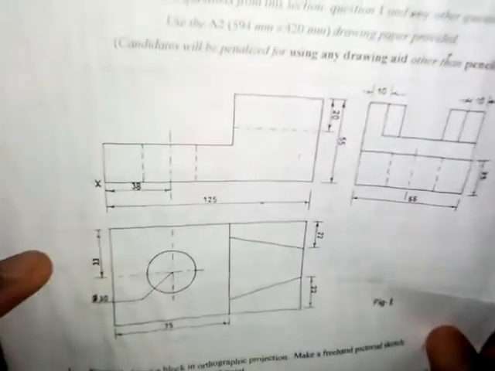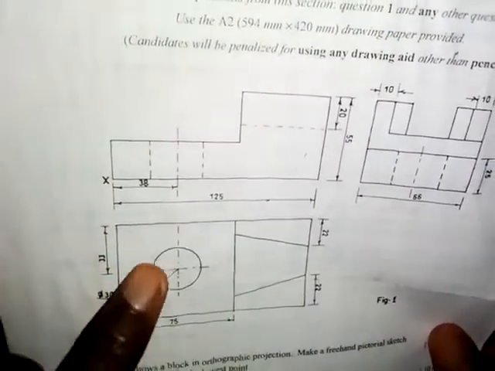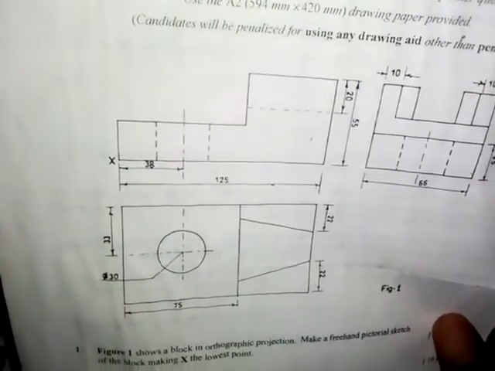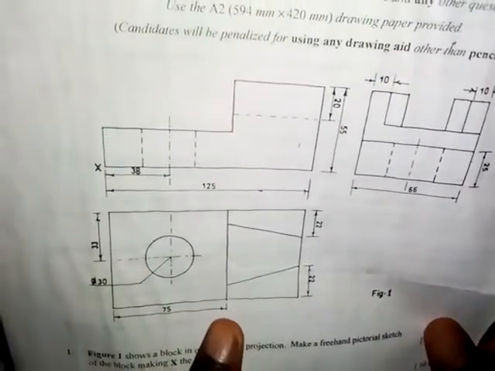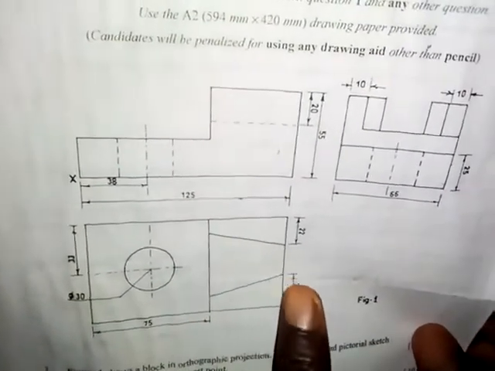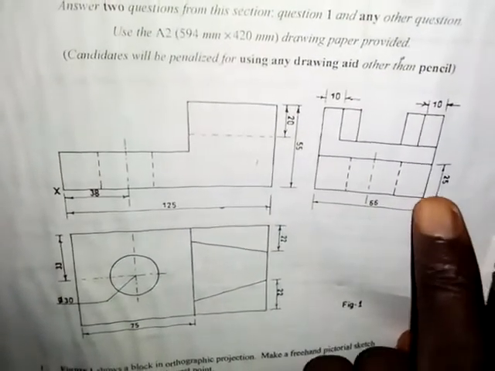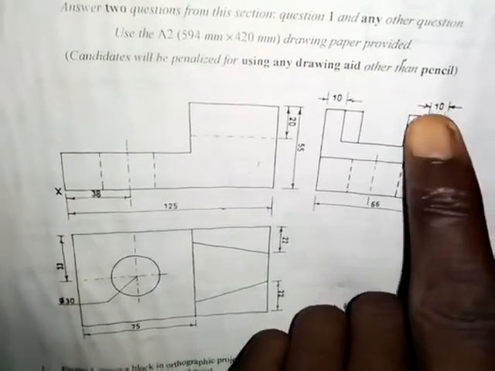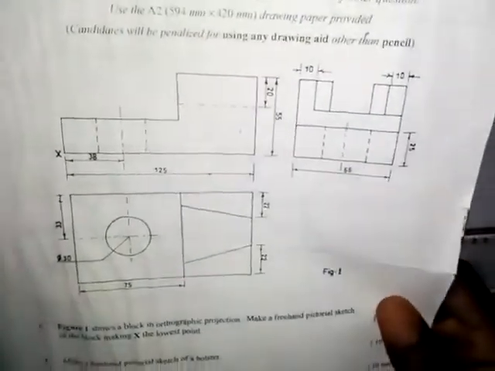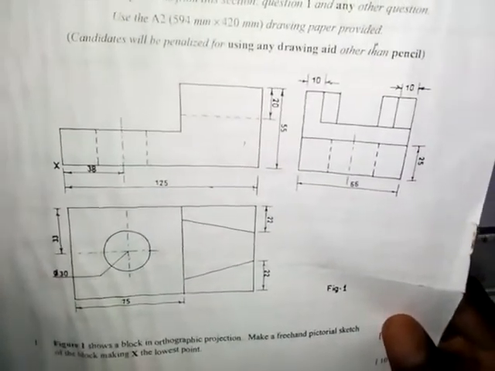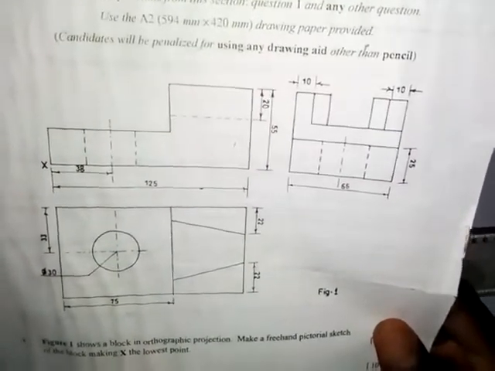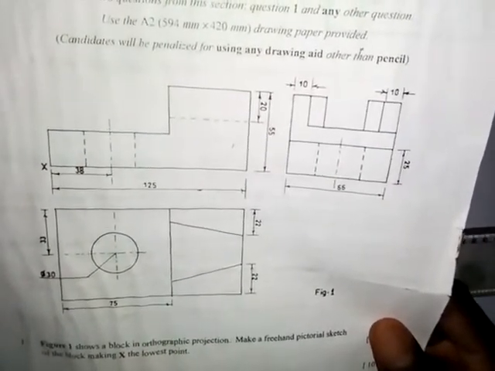And in the plan, the distance from here to here is 33, and the diameter of the circle is 50. Distance from here to here is 75. From here to here is 22, from here to here is 22, from here to here is 66, from here to here is 25, from here to here is 10, from here to here is 10. So those are the dimensions that we have here. As you can see, you can pause it and view the dimensions very well.